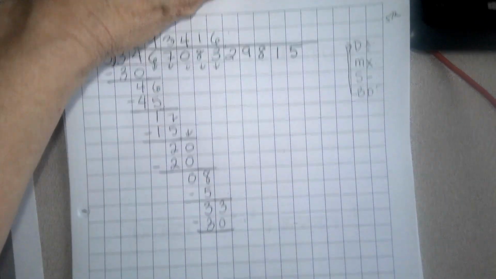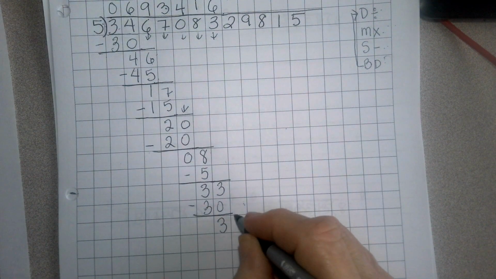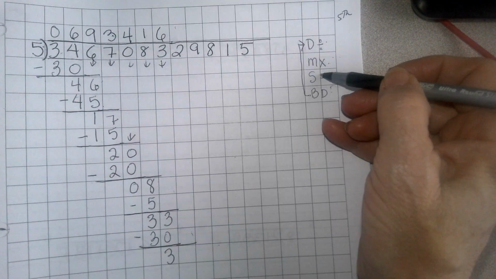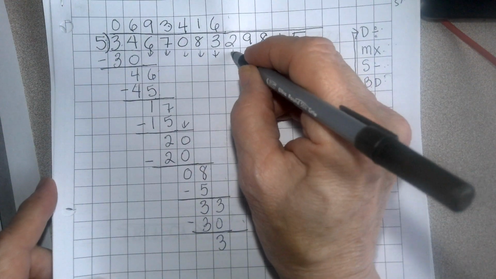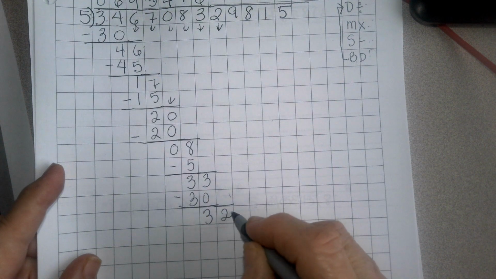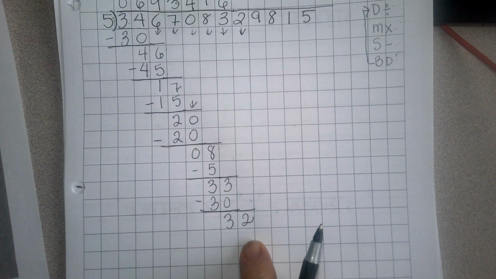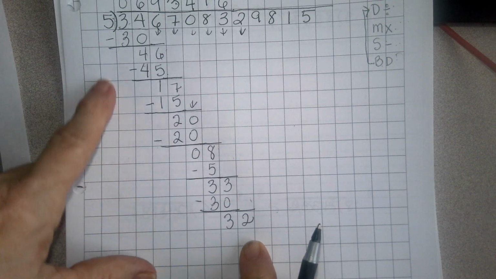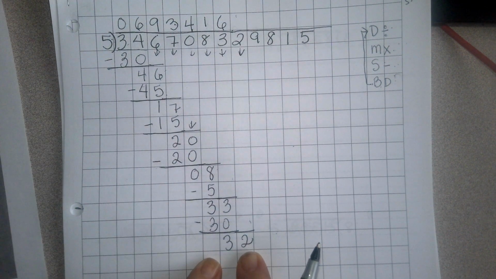I'm going to have to make this a little bit lower. Okay. Sister subtract, which is 3. And then after sister subtract, you what? Brother bring down. And our next brother is a 2. I'm going to keep track of that because it's really important. I'm going to put down a 2. Now we just brought down brother, so we go back to daddy divide.